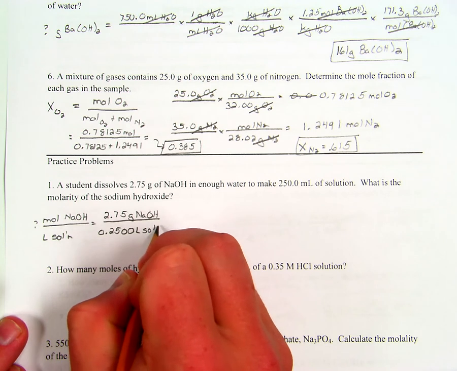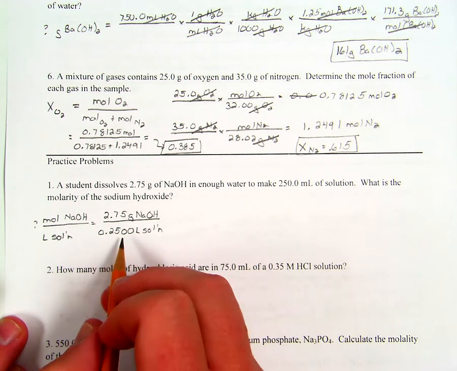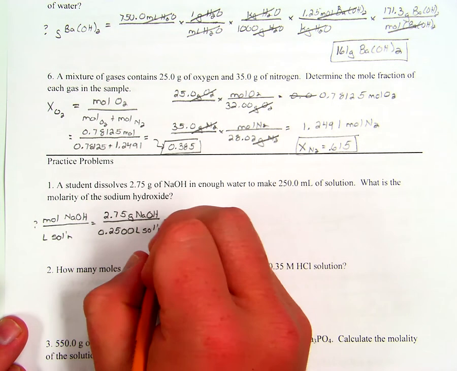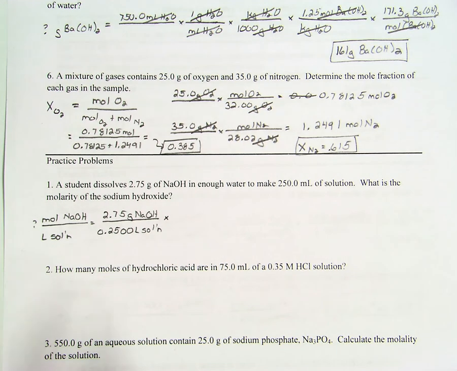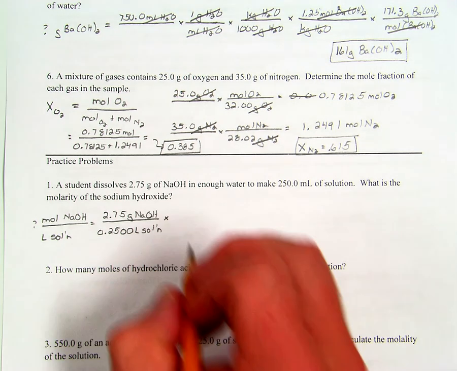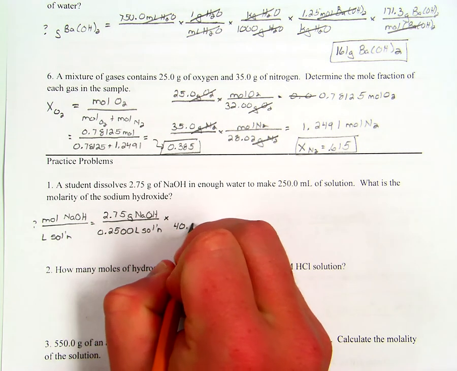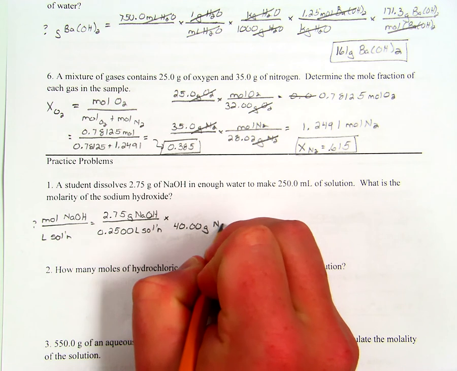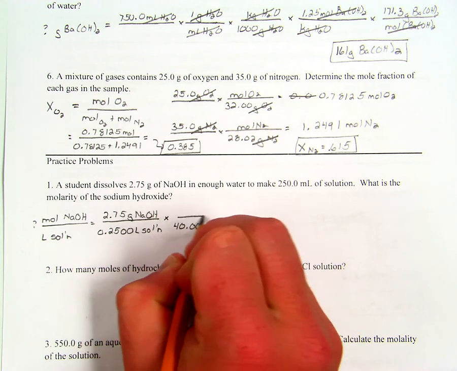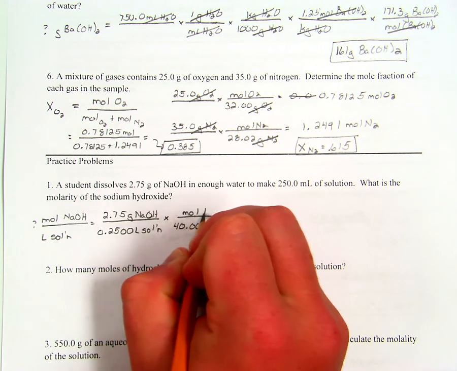Alright, so we just need a molar mass then of the sodium hydroxide. Let's see, that would be 40.00 grams of sodium hydroxide per mole of sodium hydroxide. Grams cancel. Now notice our units. We are in moles of sodium hydroxide per liter of solution. That is molarity.